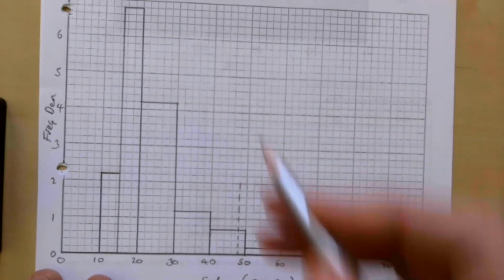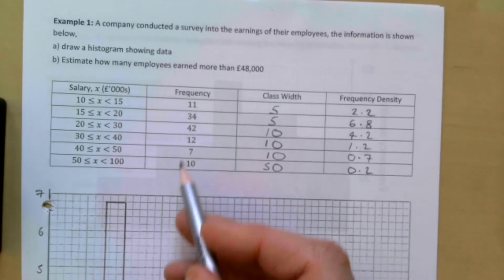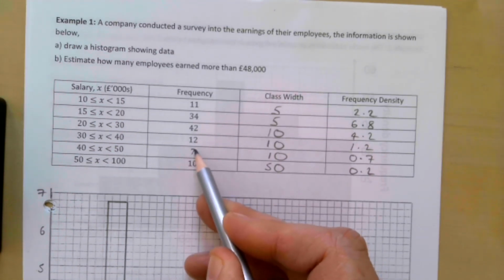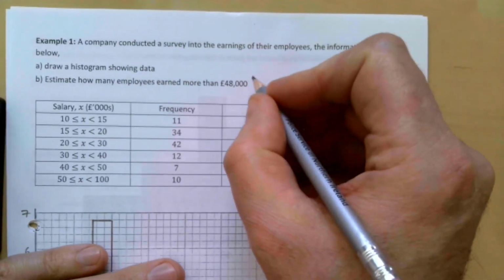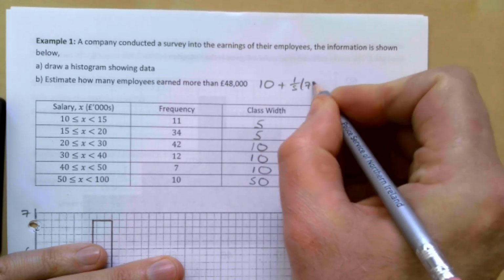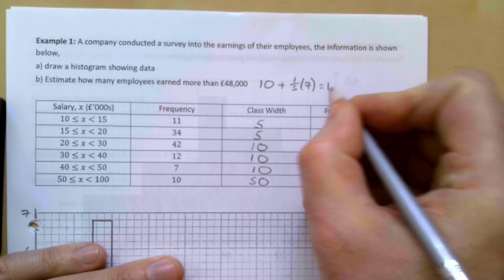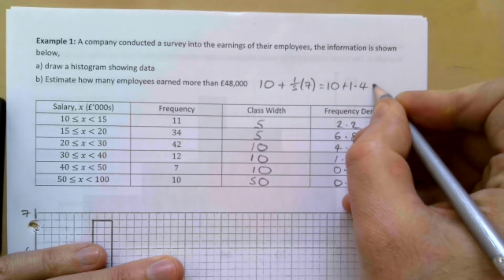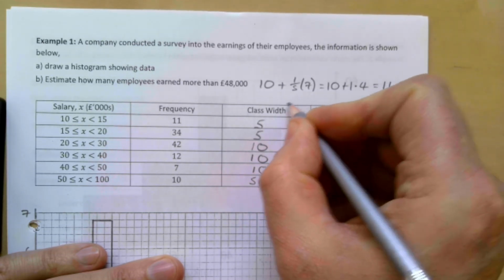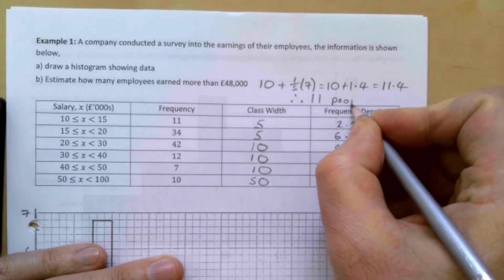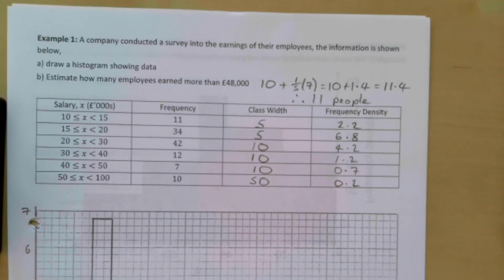So I honestly think it's easier if you do it from the table. If we look back up, we need all of these people here, so it's going to be 10, and then a fifth of 7. So if we write that up here then, 10 plus a fifth of 7, which is obviously 10 plus 1.4, which is 11.4, and therefore 11 people, I guess, is the closest whole number, and that's what we're looking for there. Okay.